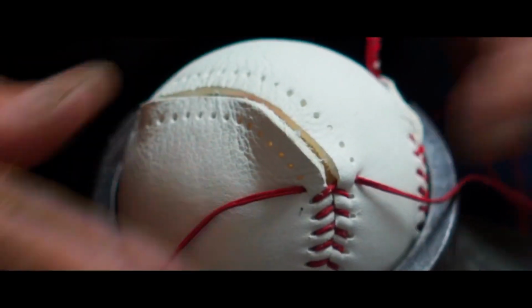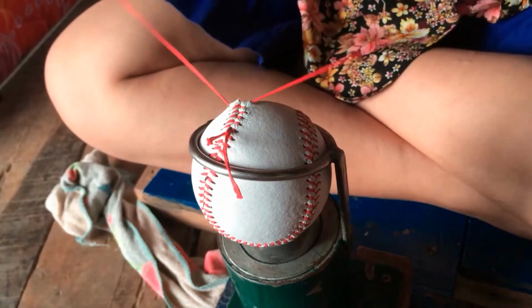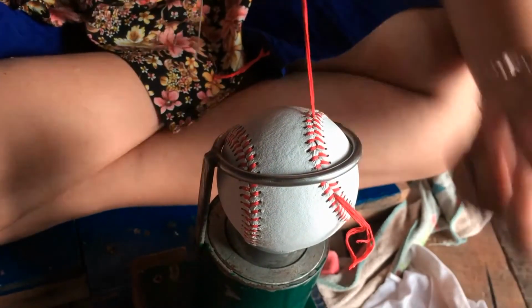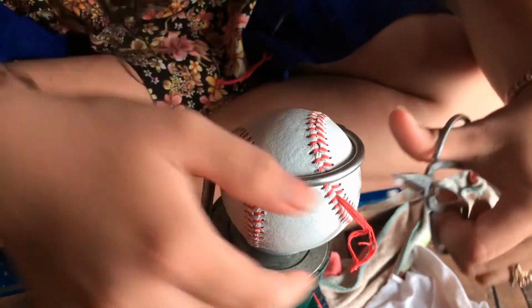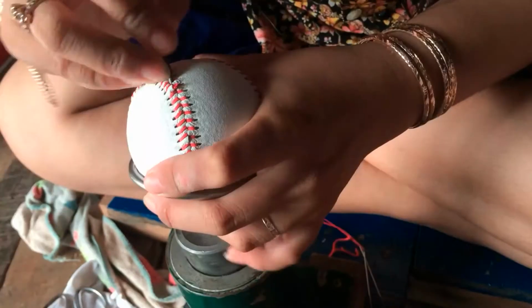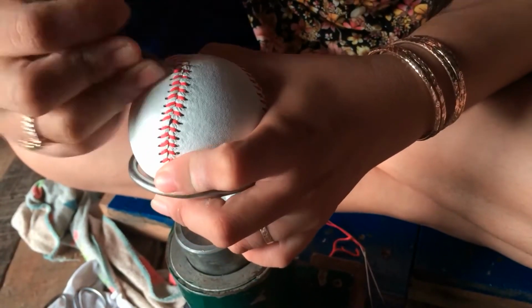The sewing process involves 108 stitches, with the first and last stitches completely hidden. This hand-sewing process takes an average of 13 to 14 minutes per baseball. After stitching, the staples are removed and the ball is inspected.